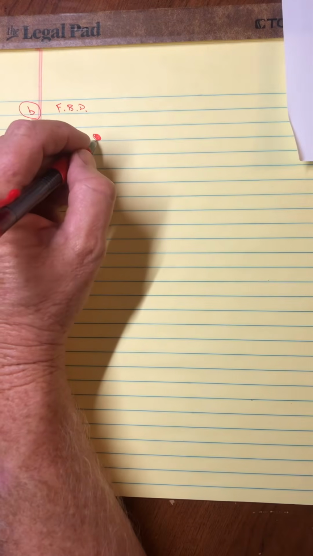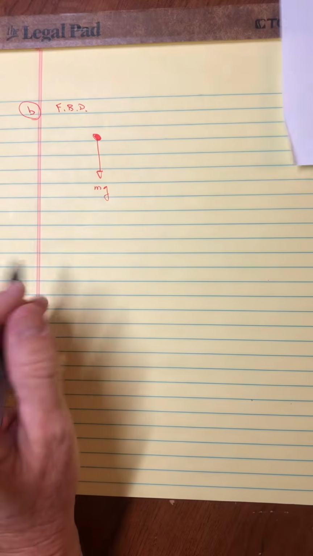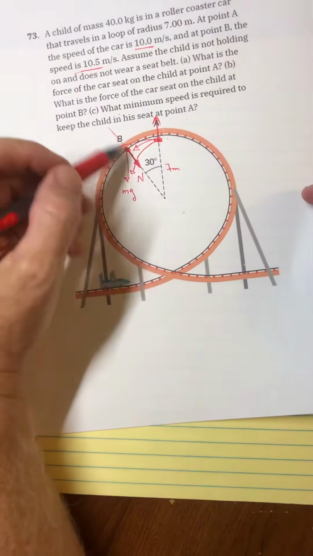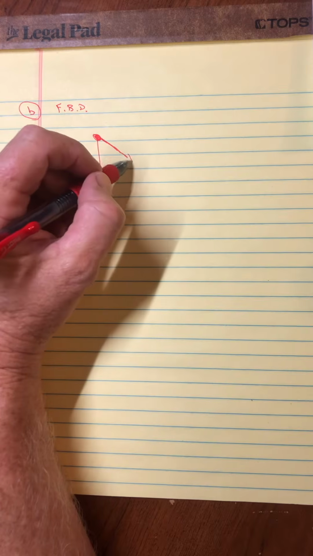So a free body diagram, here's the child, would still be gravity pulling it down, mg. And then the normal force would be perpendicular to the track, so that's pointing towards the center of the circle. And so I would have a normal force, something like this.